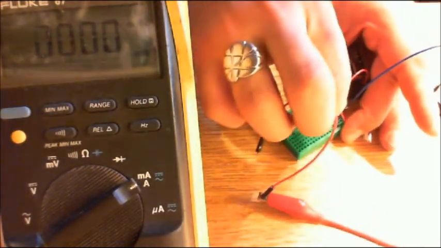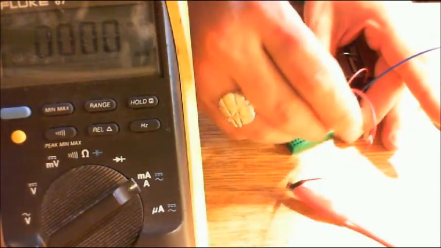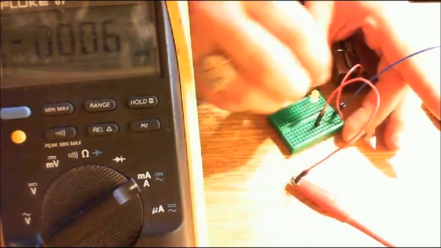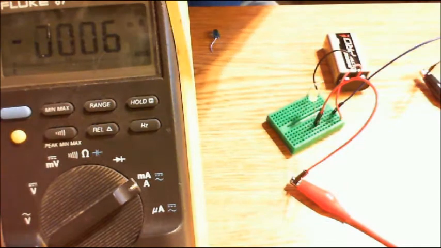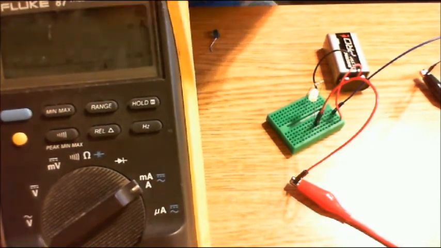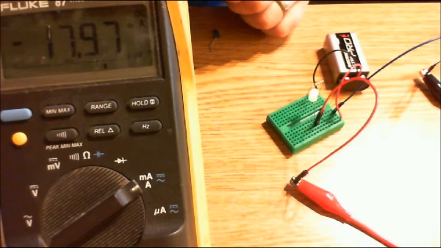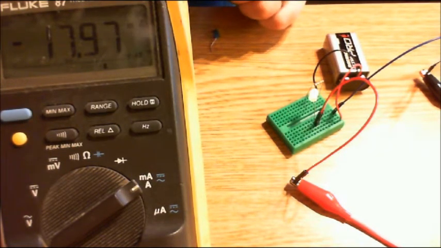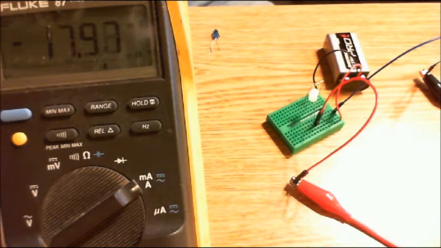Now, I'll switch back over to measure current. 17.97 milliamps. And I'm going to keep repeating this for several values of resistors to get several different voltage and current points.